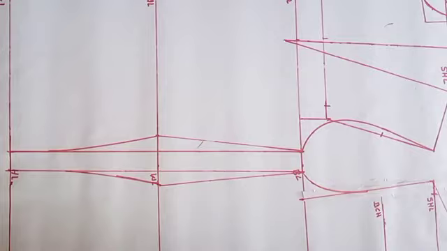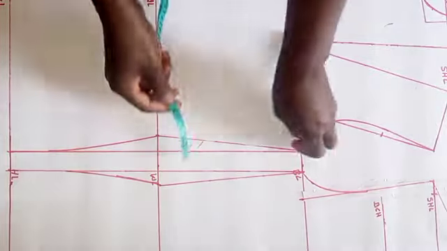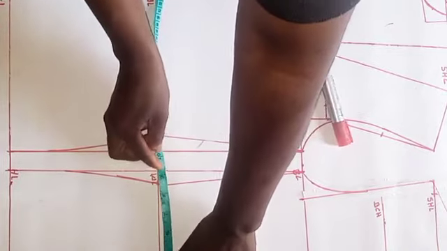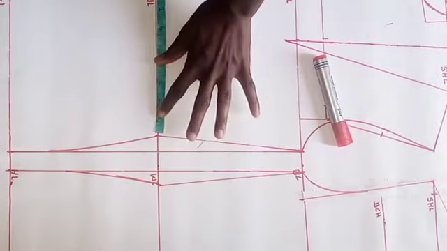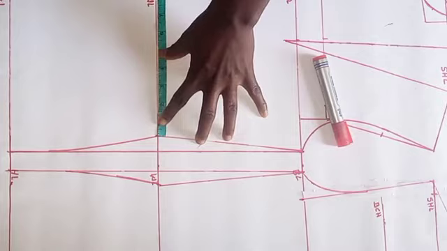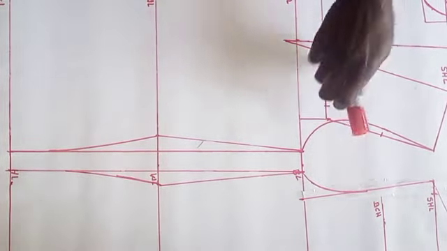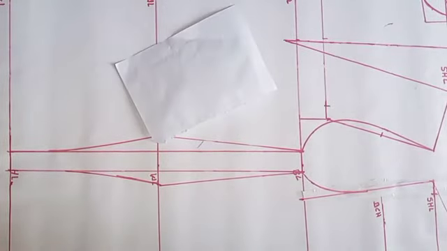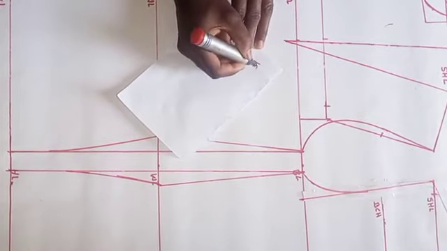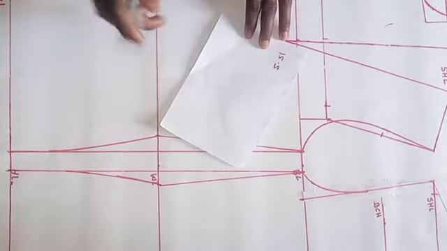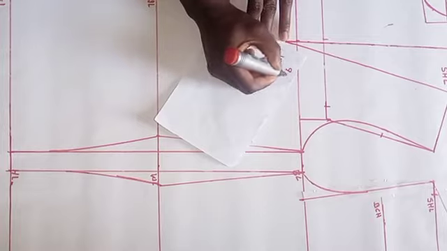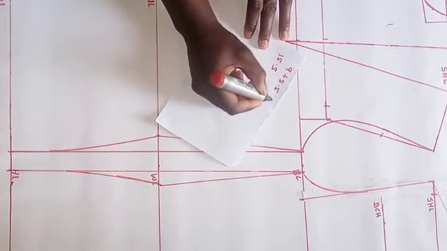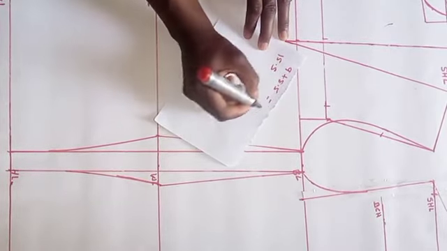So I'm going to be measuring what we have on the back waist. On the back waistline we have 8.5 inch, while on the front we have 9 inch. The waist I'm using is 31 divided by 2, which is 15.5. So the front and back is 9 plus 8.5, which equals 17.5.